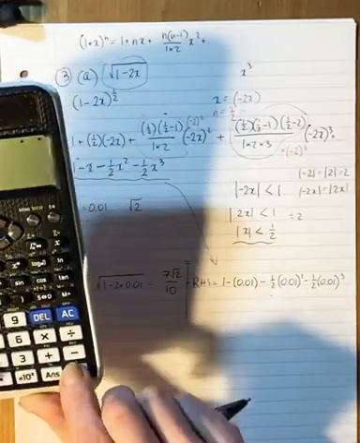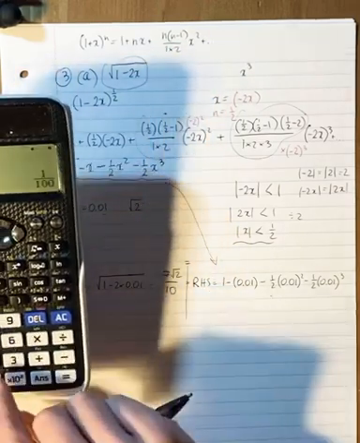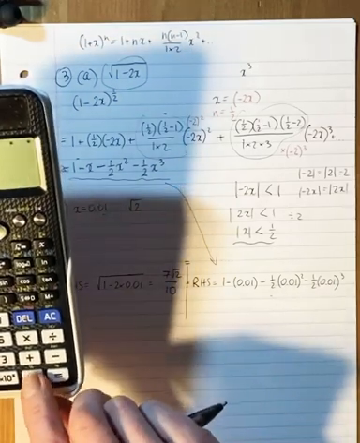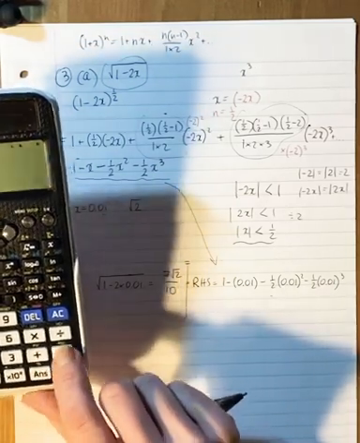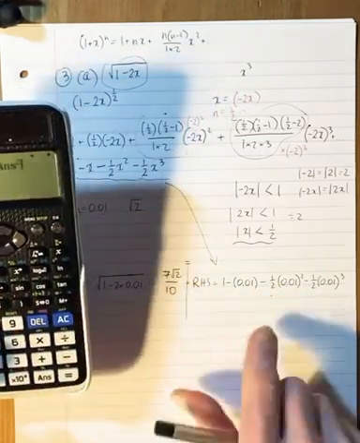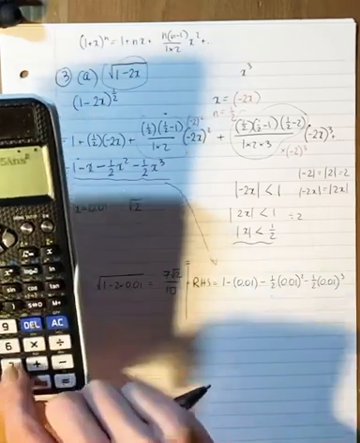So if we put 0.01 equals, the ANS key can be used instead of x's. So you put x minus 1/2, so 0.5x squared, minus 1/2, so 0.5x, which is ANS cubed.